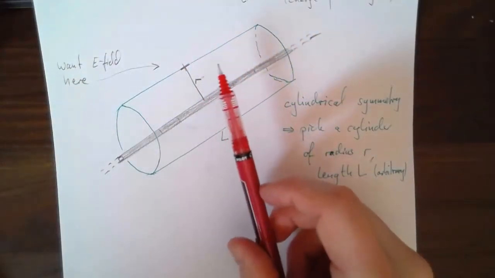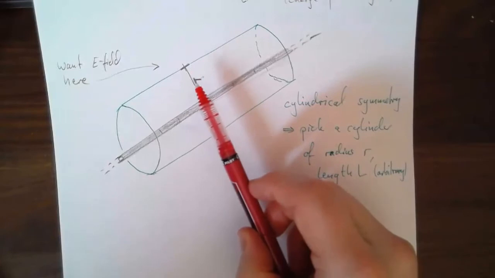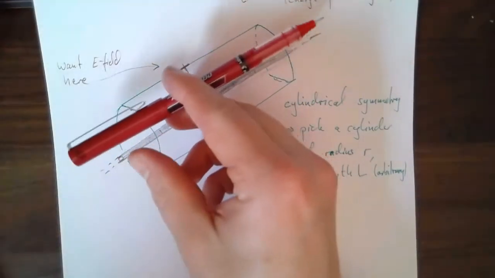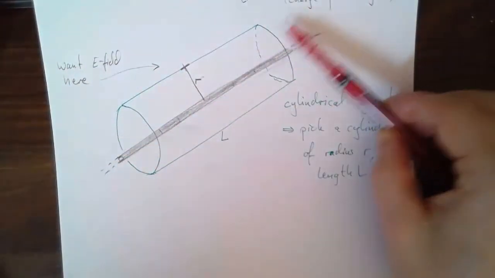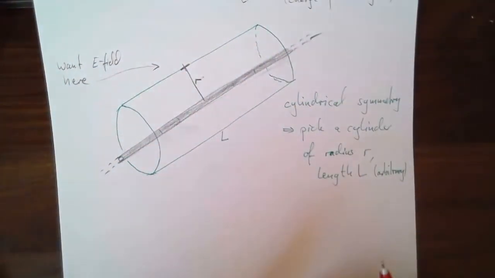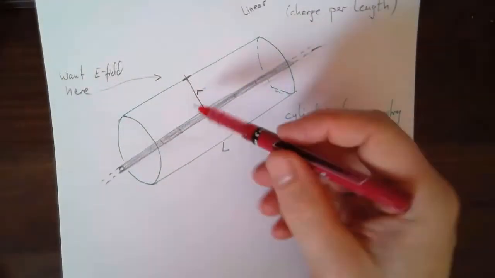Because if there was a component of electric field that, say, points this way, then after flipping my setup, it points the other way, even though my setup hasn't changed at all because of the symmetry, right? So that reasoning tells me that the electric field must be sticking radially outwards. This is hard to draw in 3D.